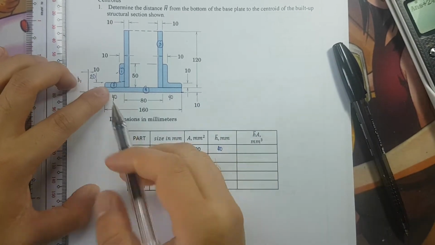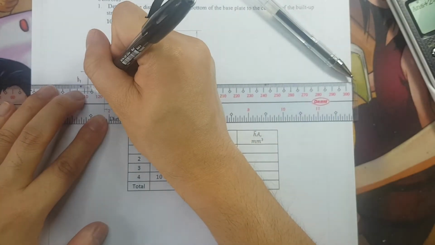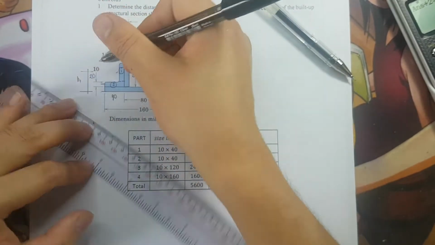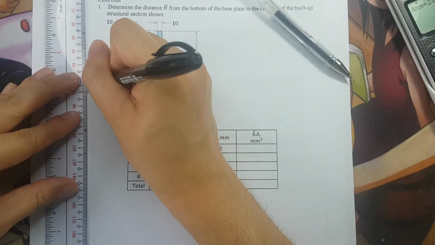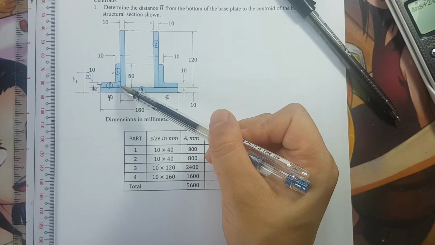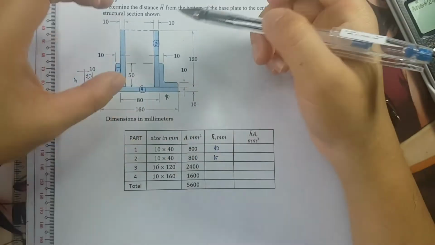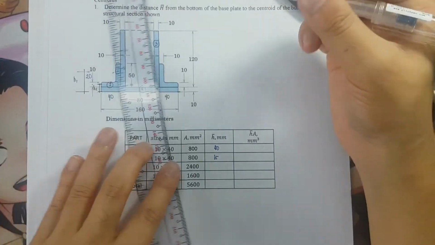Now for part 2, that is 10. Of course, it will be acting at the center, so 10 divided by 2 is 5. This is h2. So for h2, it is 5 plus 10, that is 15. Next, for part 3, it would be acting at the center of the 120.